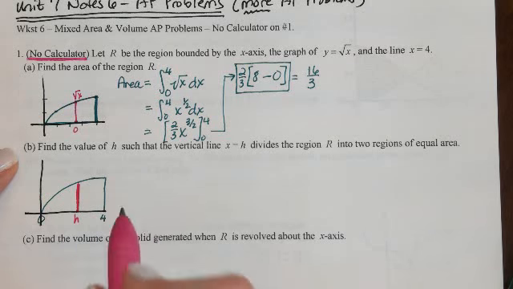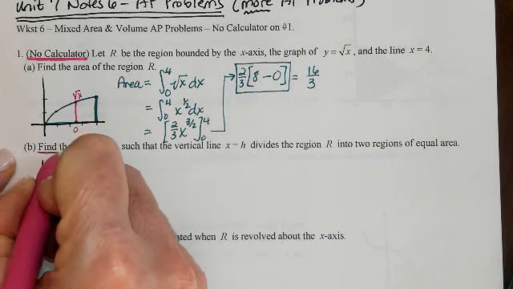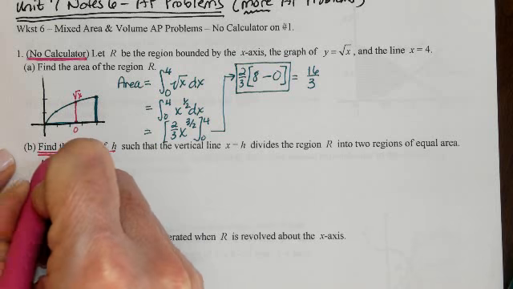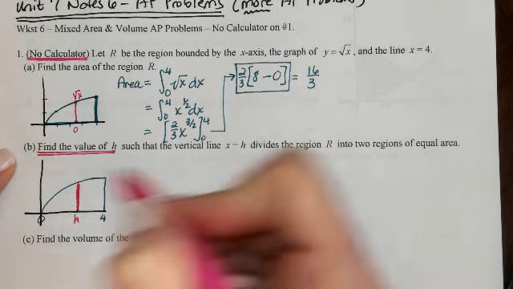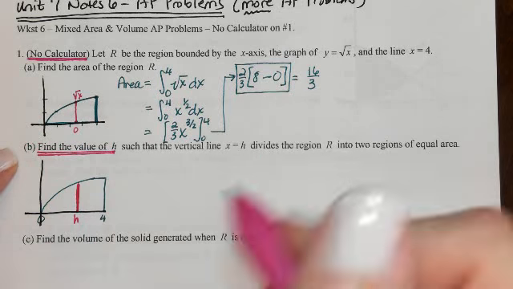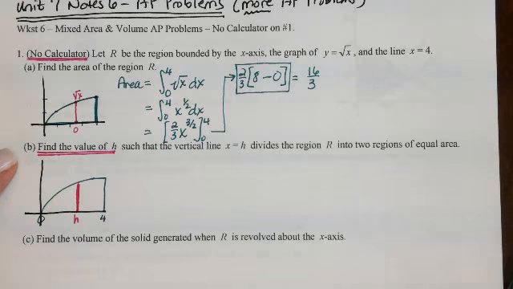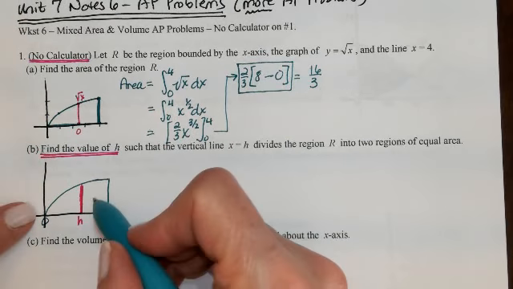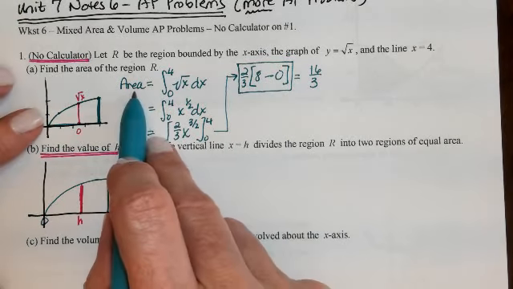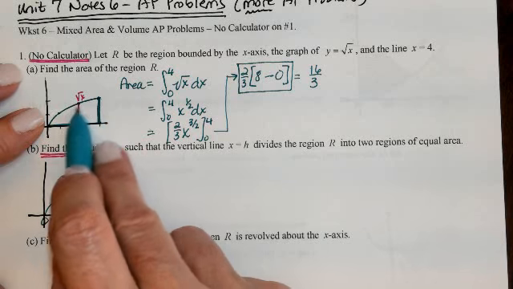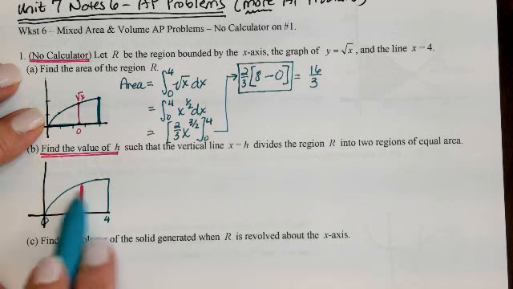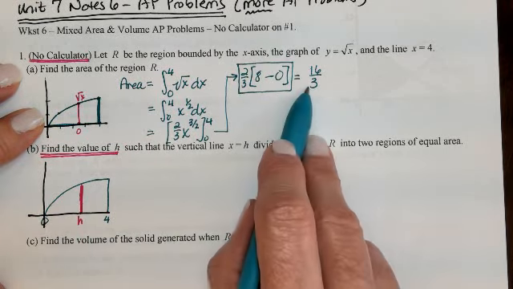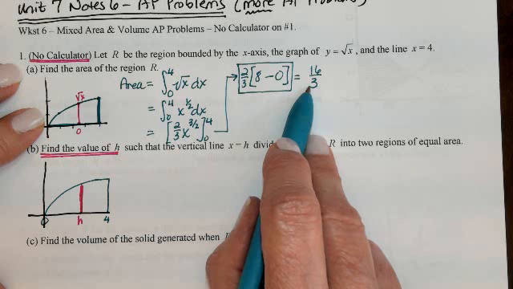So, we want to find the value of h. Find h. Not just set up an integral which yields the value of h. No, we have to actually find h here. So, I'm going to use the fact that I just now up here found the area of the entire region. So I know that the area of the entire region is 16/3, right?